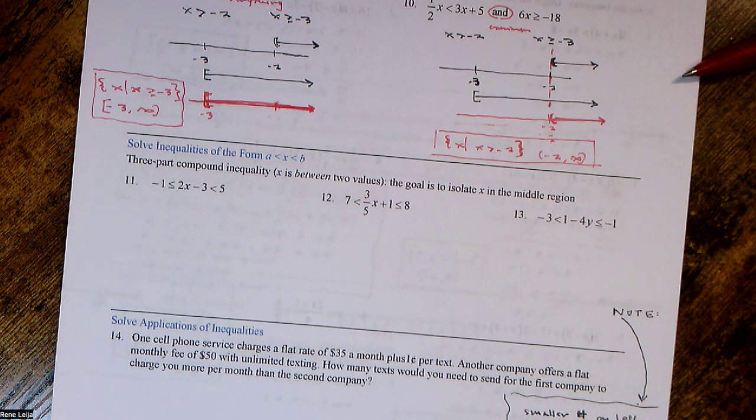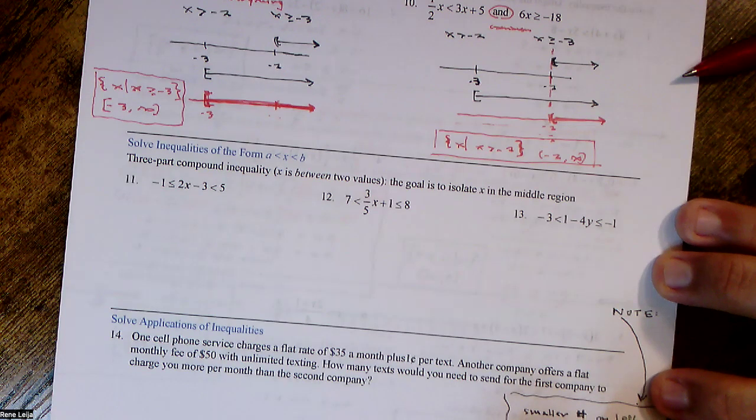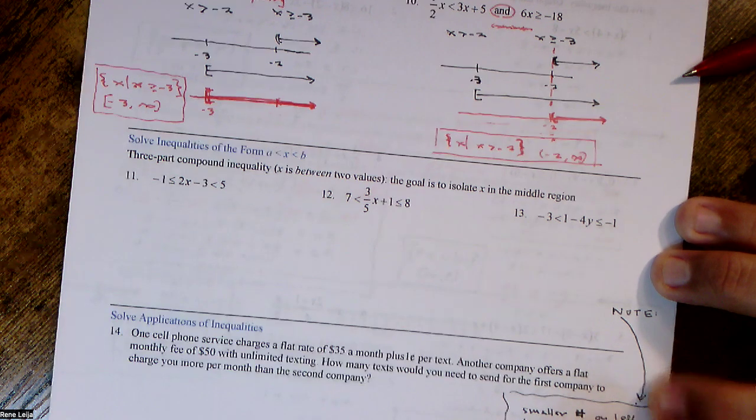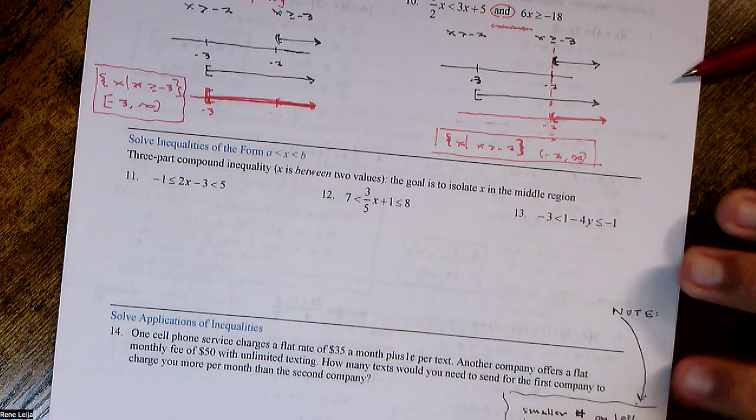Okay, and then for your three-part inequality, you always want the less than or the less than or equal to. Okay, you don't want to do that.